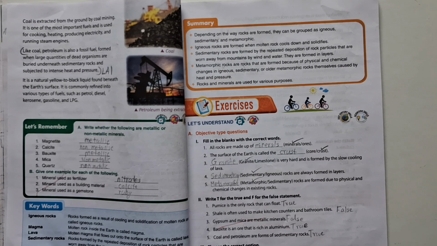Kids, now obviously it's exercise time, question answer time. Let's understand A1, objective type questions. Orally, we take this one. If you have any confusion or doubt, comment to me. We will clear this in our next science lecture. If you didn't understand, I will show you how to write that specific question answer.